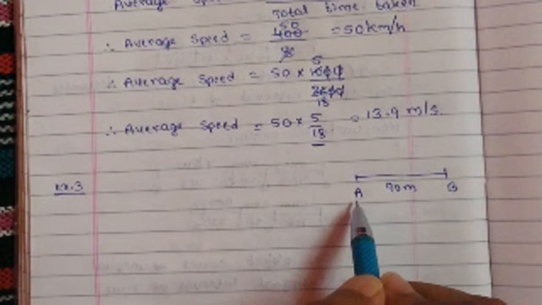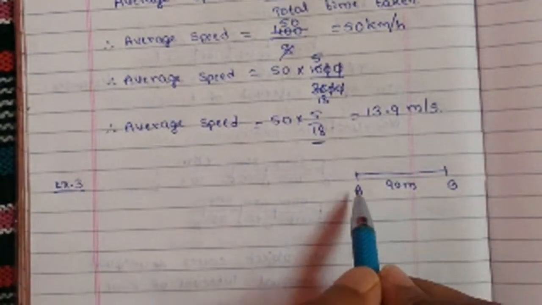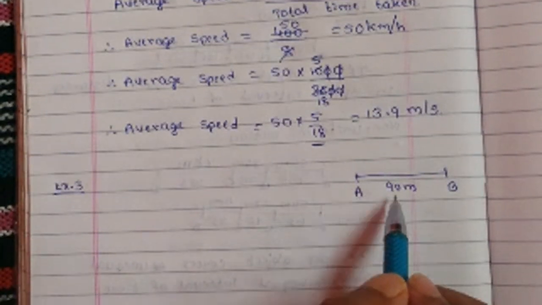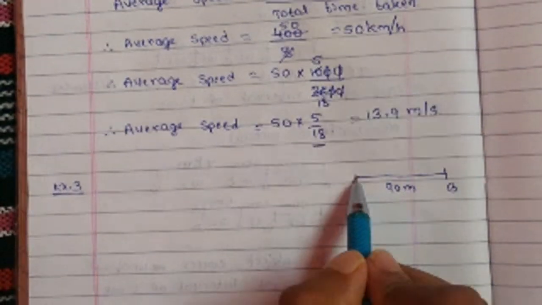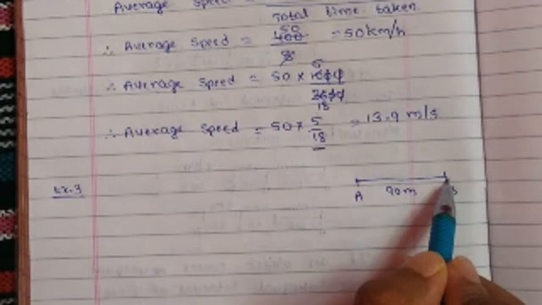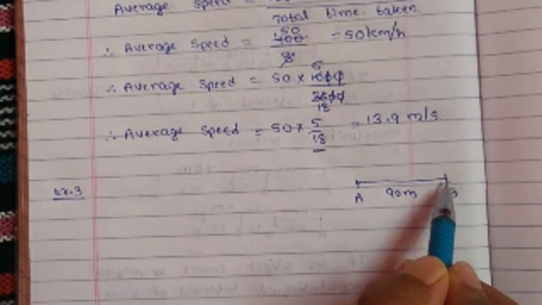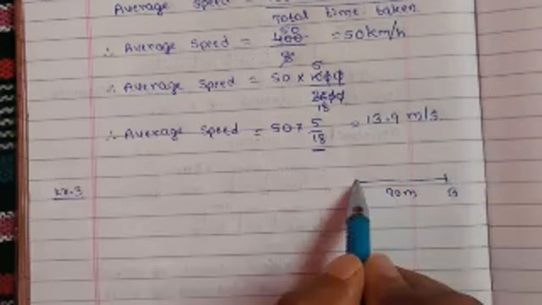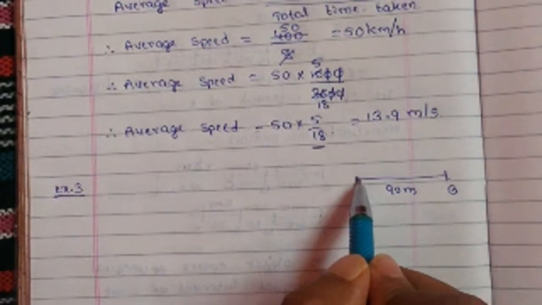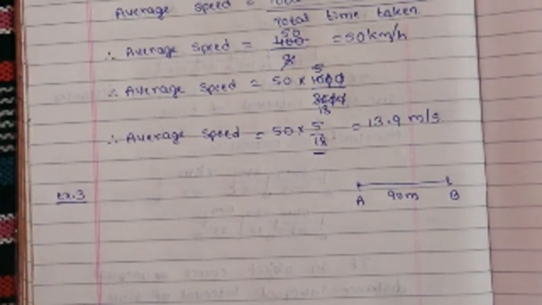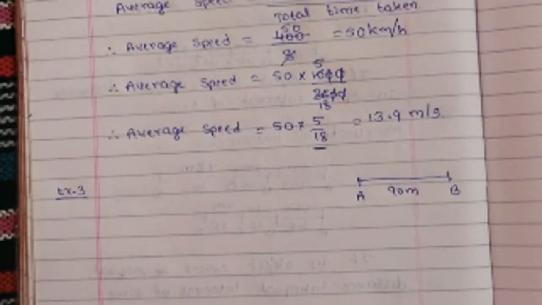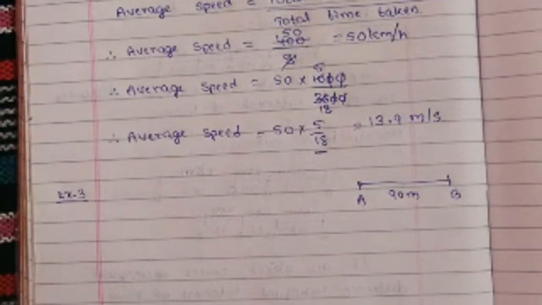The total time taken for the motion is 1 minute, and the distance traveled is 90 meter plus 90, because to move from A to B she covers 90 meter, and to move from B to A again she covers 90 meter. So 90 plus 90 becomes 180 meter. That is given, and for that she takes a time of 1 minute.